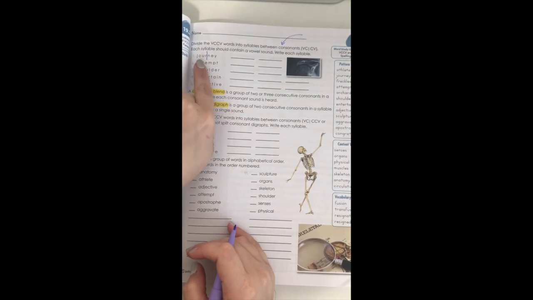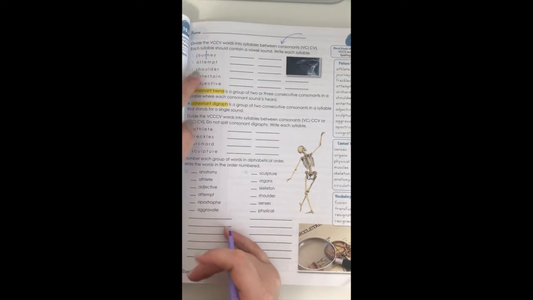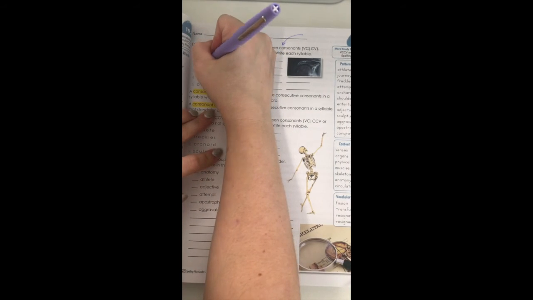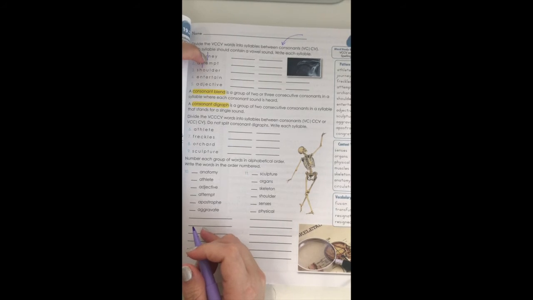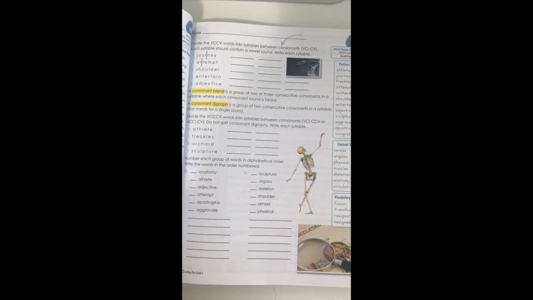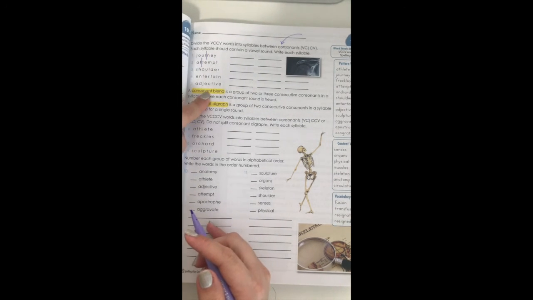Make sure that when you're splitting your syllables, that it is in between 2 consonants and not a vowel. So for journey, it's easy because you have jour-ney. So you would write jour-ney. But here for attempt, it's not at-empt, it's actually at-tempt, meaning that you divide it in between the consonants, not the vowel. So just know that when you're splitting your syllables, make sure it's in between the 2 consonants. So for attempt, it would be at-tempt, splitting in between, and then you would write at-tempt. And that's how you're going to divide these.